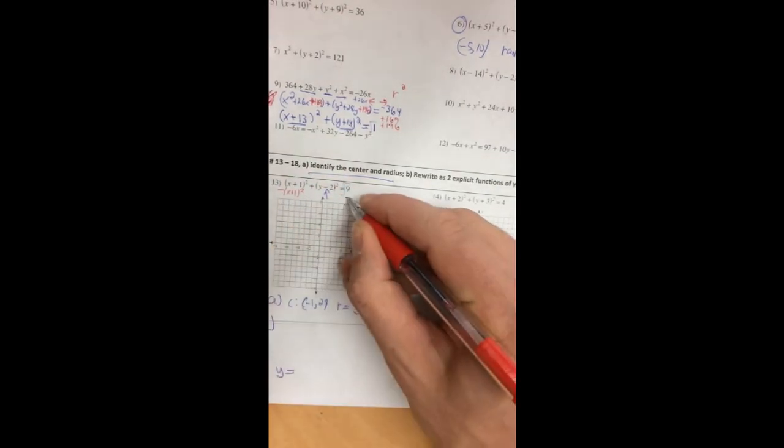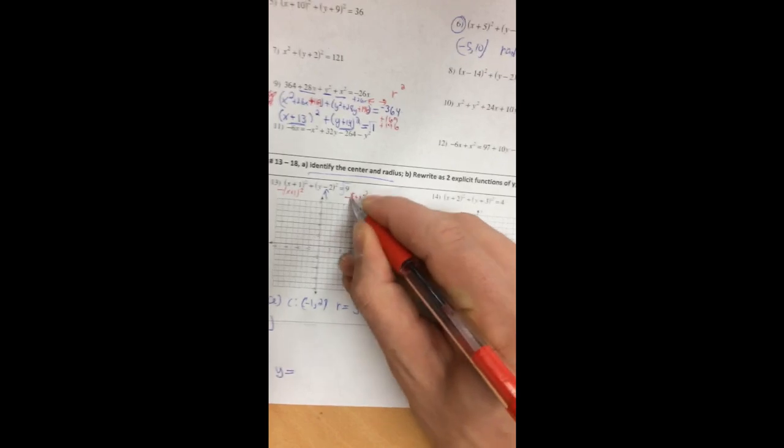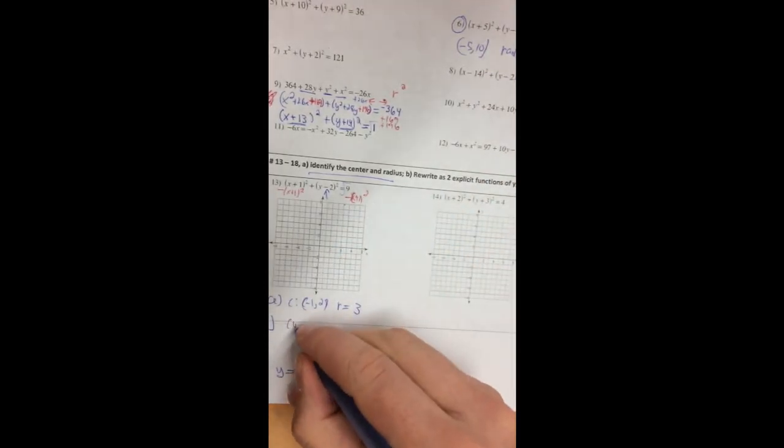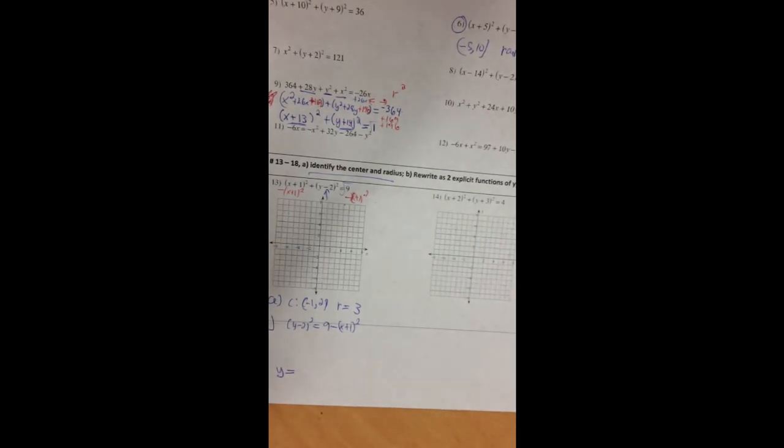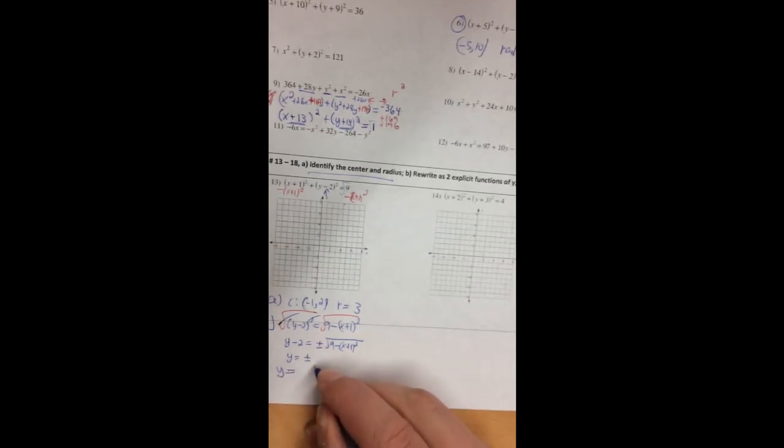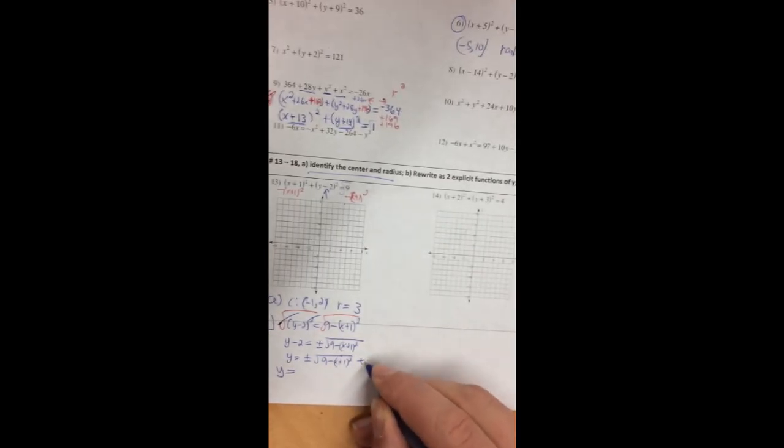We're going to do it first by subtracting (x plus 1) squared on both sides. And so we end up getting (y minus 2) squared equals 9 minus (x plus 1) squared. We're going to take the square root on both sides, and this is something we need to be careful about. When we take the square root on both sides, remember that it could be either a positive or a negative. So y minus 2 equals plus or minus the square root of 9 minus (x plus 1) squared. And finally, we can add 2. y equals plus or minus the square root of 9 minus (x plus 1) squared, plus 2.